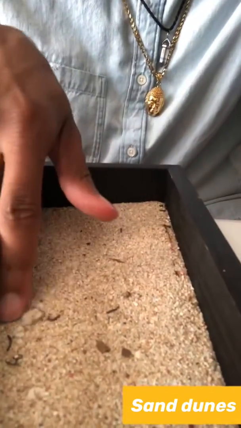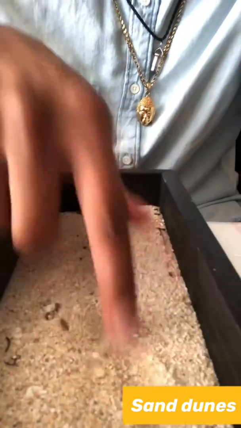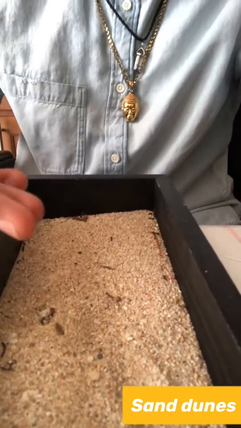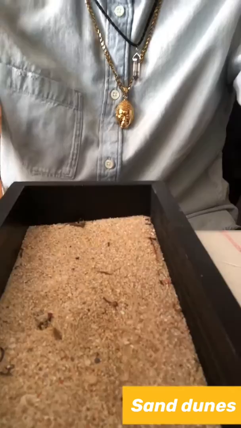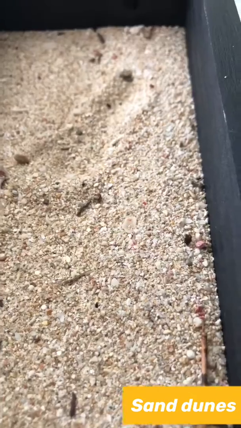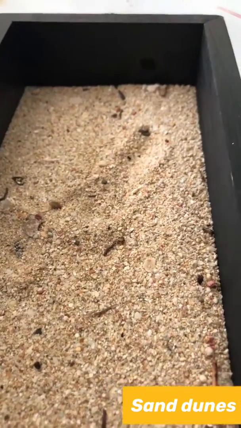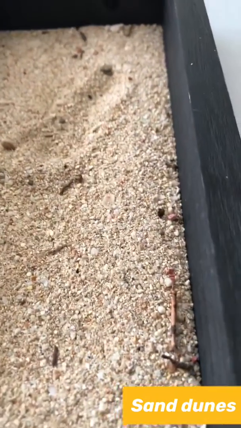You can see some of these little seashells and rocks and things like that in there, and we're going to actually see how a sand dune can form based on wind. Okay, so here I have a straw to represent the wind, and we can see how it would play a factor in helping create those sand dunes.